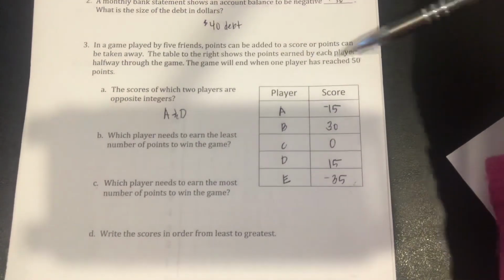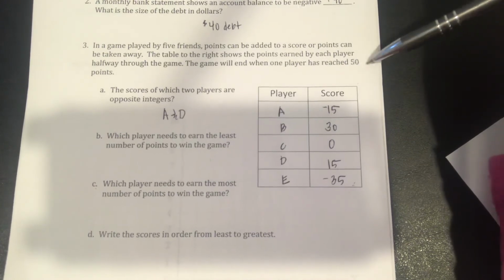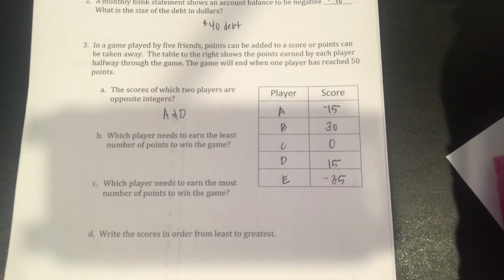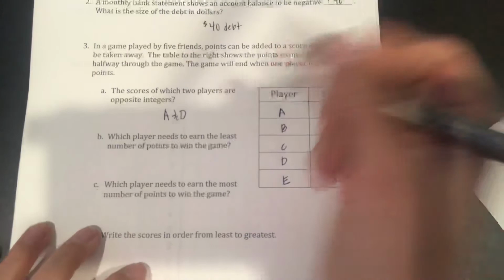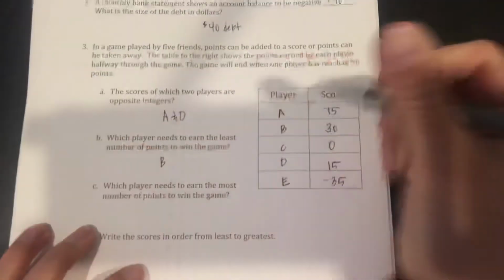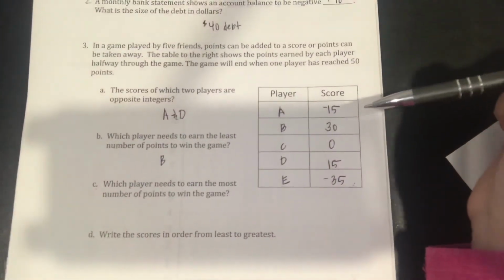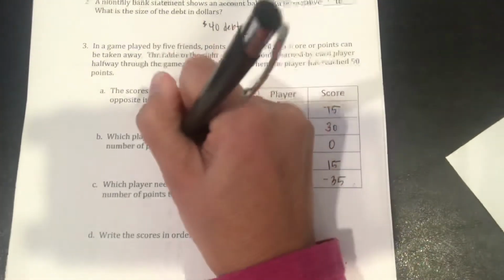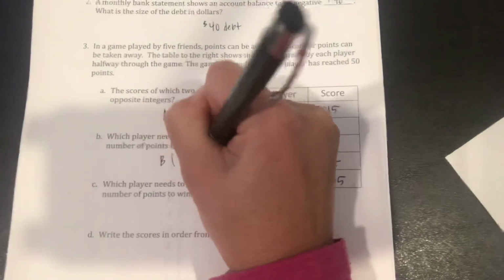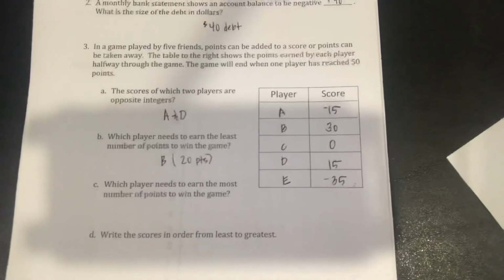Well, you have to have 50 points to win. So which player here is closer to 50? Yeah, player B. And how many points does player B need to win? Well, they're at 30, so they need 20 points, and then they'll be at 50 and they can win.